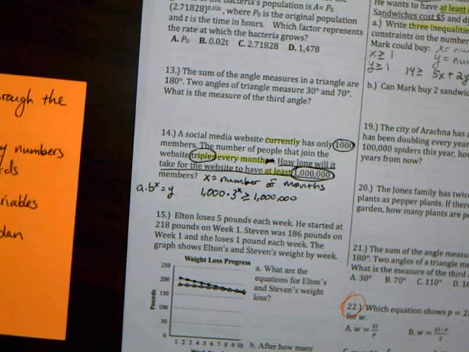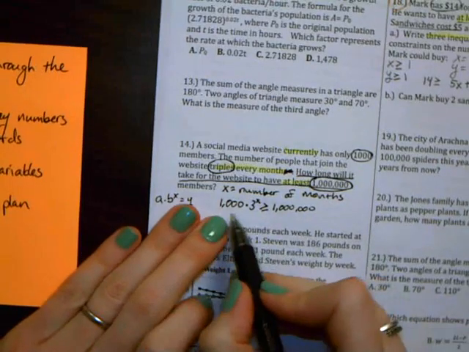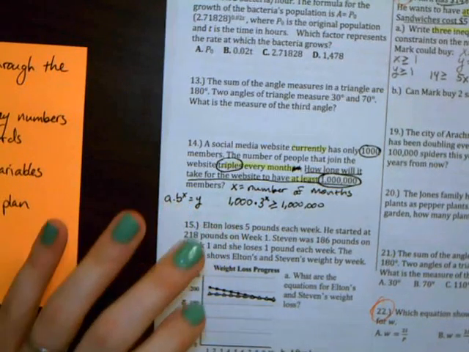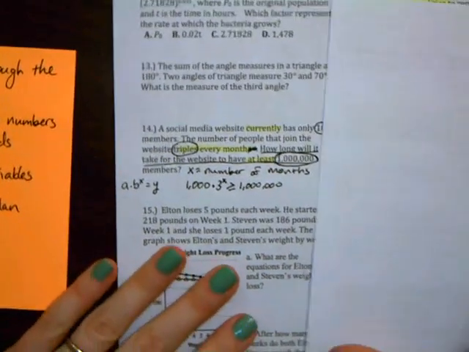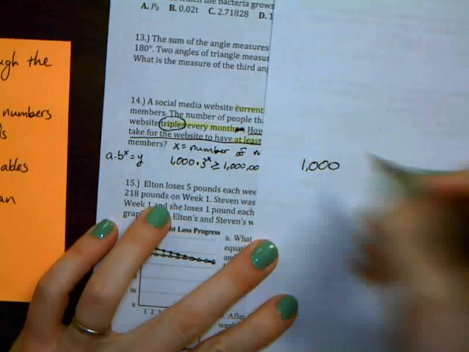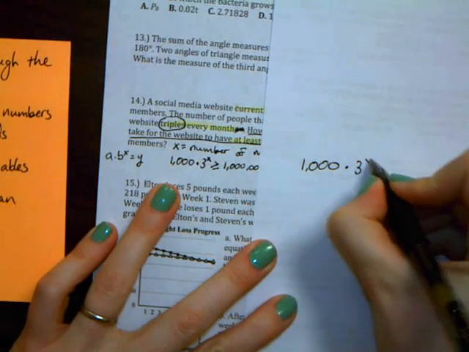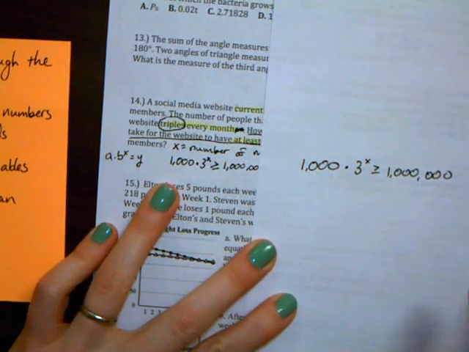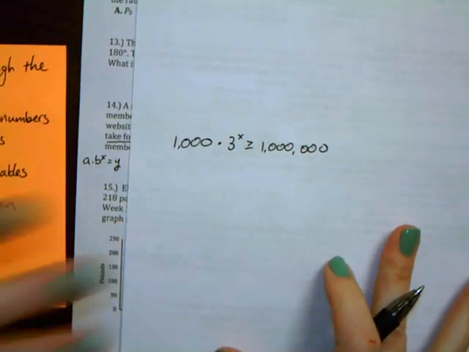All right, to solve this, now I'm ready to start making a plan for solving and checking it. So to solve it, I've got a multiplication here that I can undo. I'm actually going to pull up another sheet of paper to give myself more space. Always okay to pull out scratch paper. So this is what I've got so far. I have 1,000 times 3 to the x is greater than or equal to 1 million.